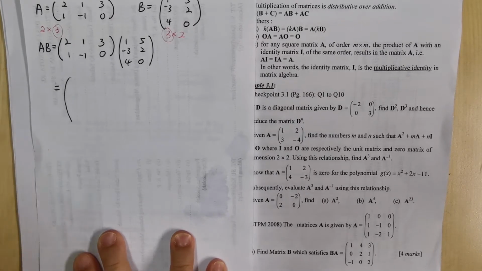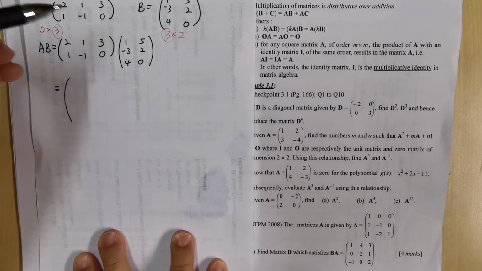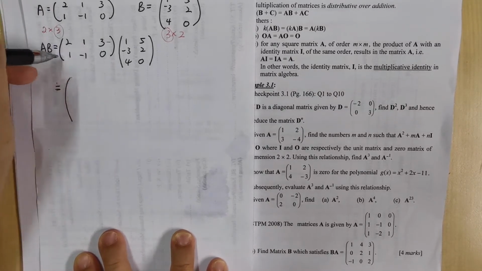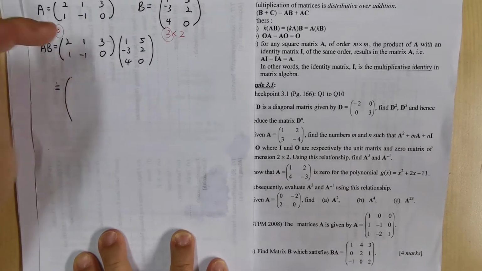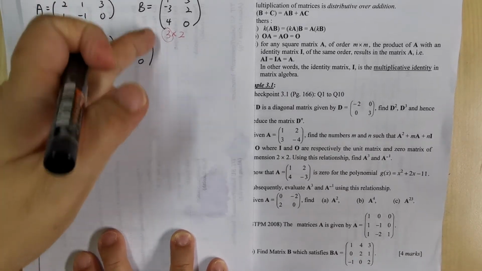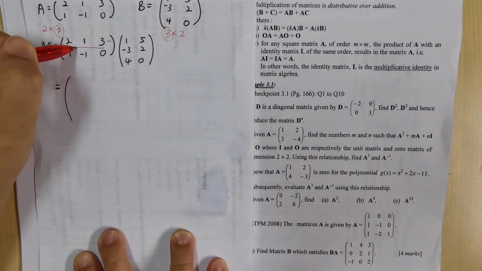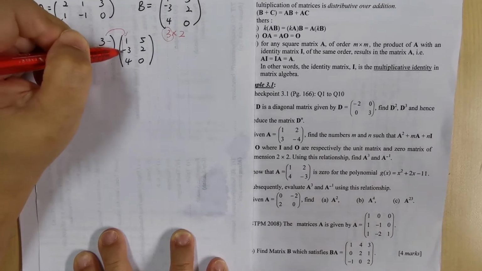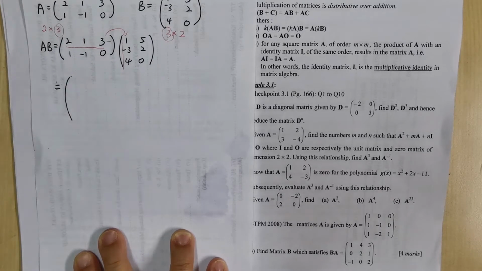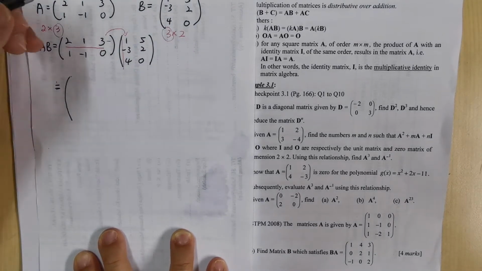So remember, row in column. We use the rows of the first matrix and multiply with the columns of the second matrix. Now we use the first row to multiply the first column. How?